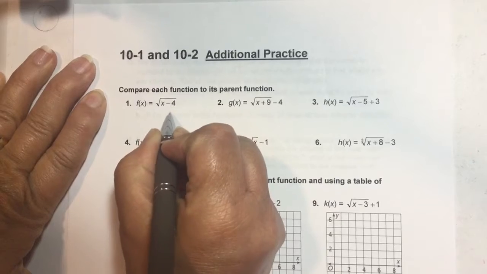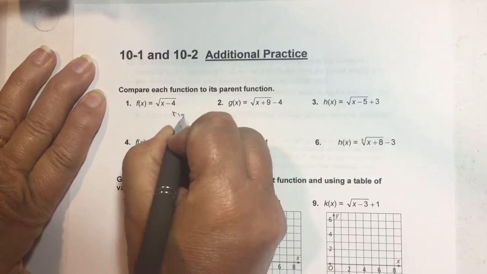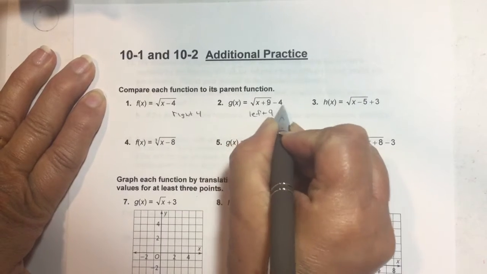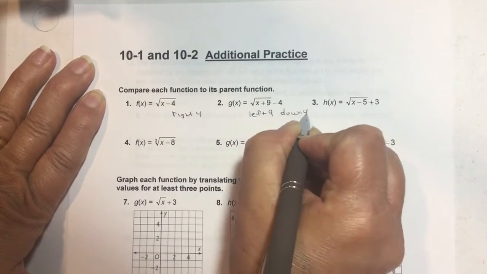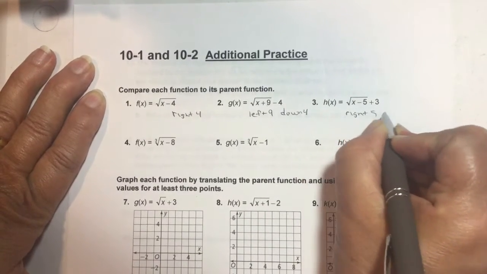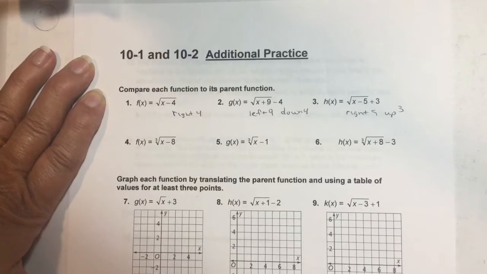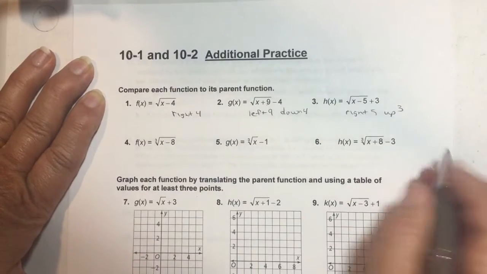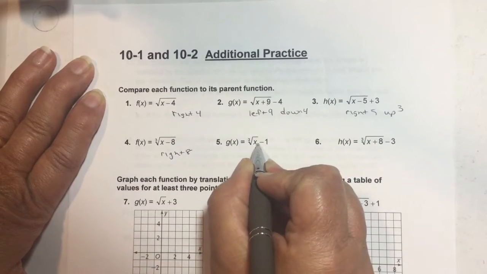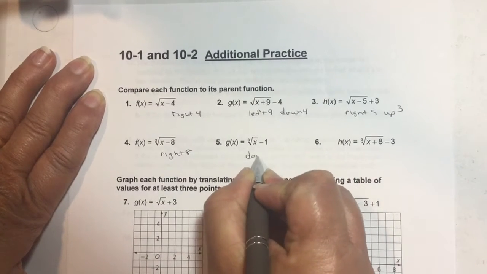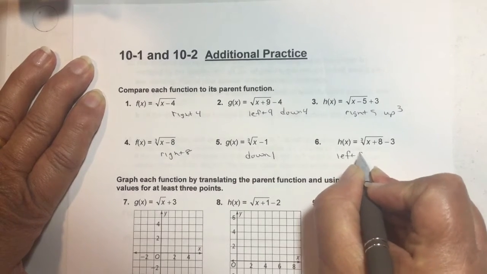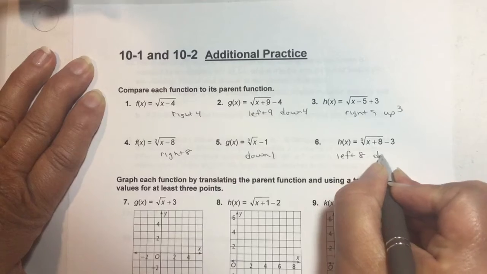So this one is going to have moved right 4. This one goes left 9, but also down 4. Number 3 goes right 5 and up 3. These are cubed root functions. This one is going to move right 8. This one, it's outside, so it's going to go down 1. This one will go left 8 and also down 3.